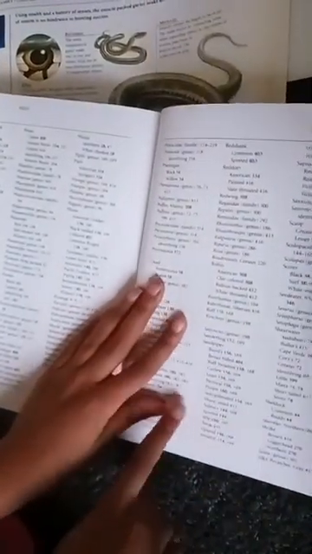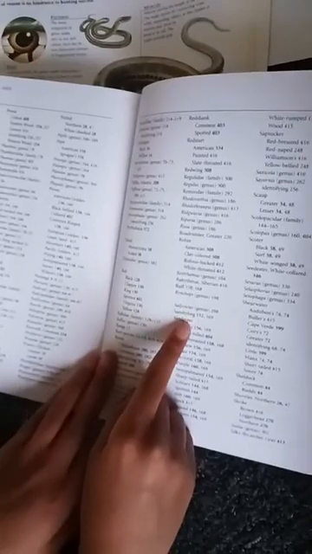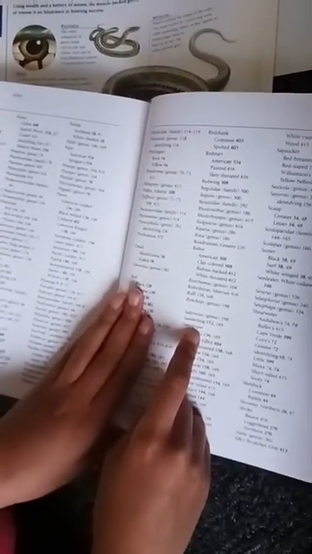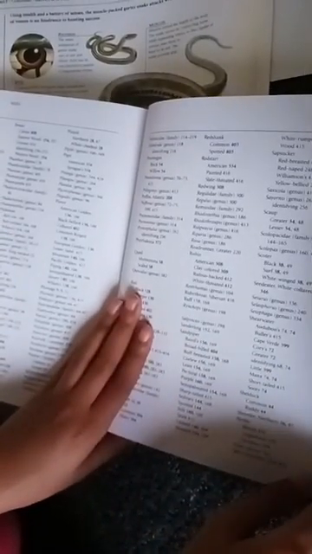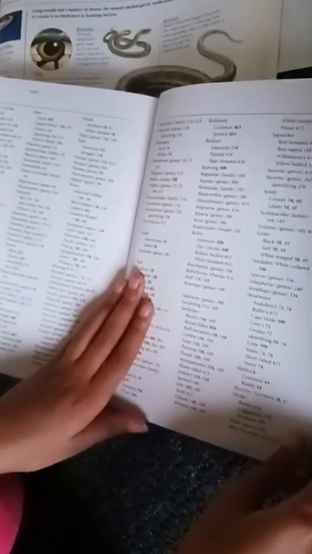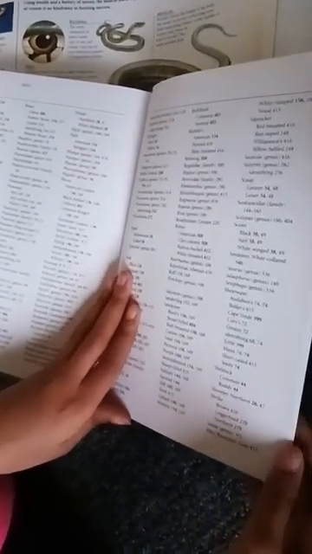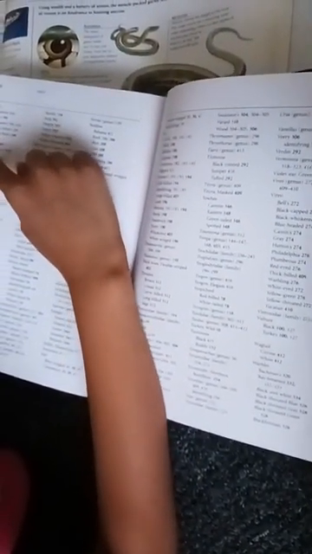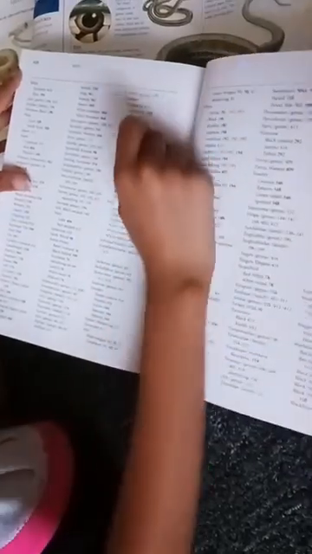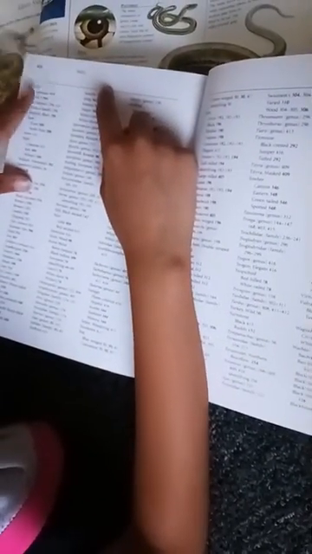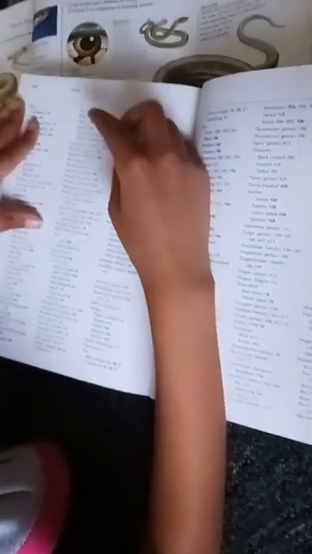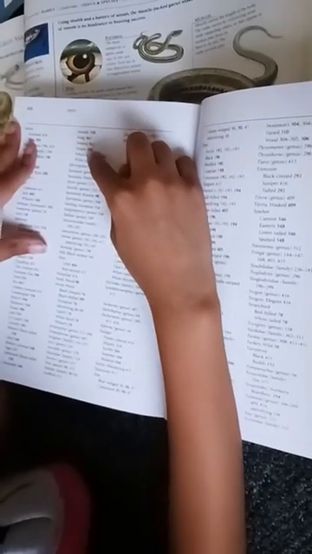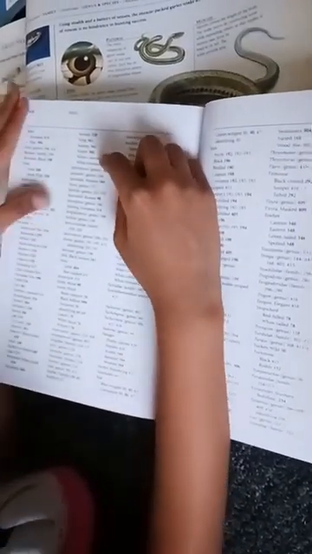Start to look for swan. Did you say swan?